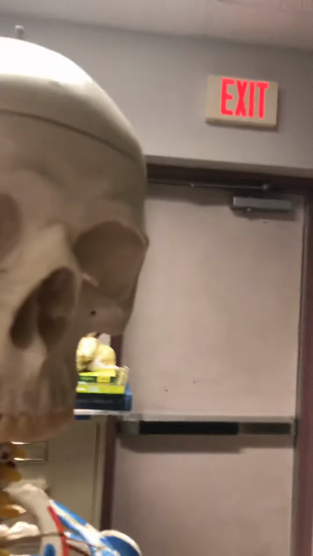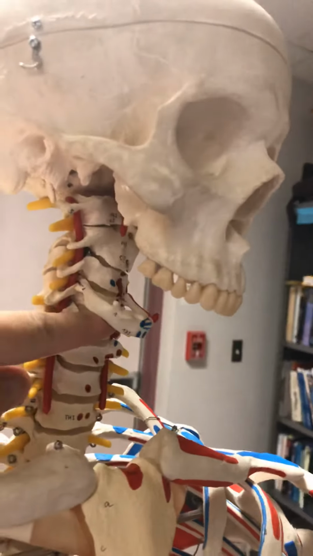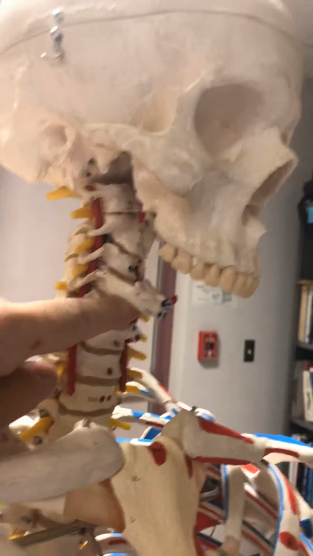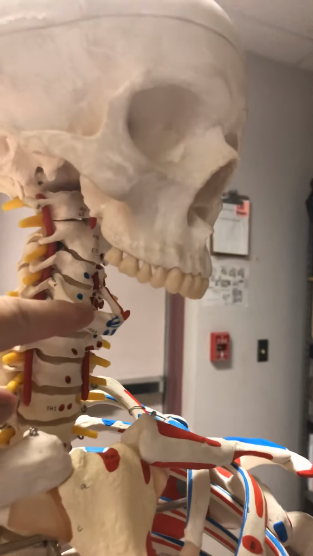Now we have the hyoid bone. The hyoid bone is right here. This is a bone that does not articulate with any other bone. This is rare. This actually provides attachment for muscles of the neck and mostly the tongue.